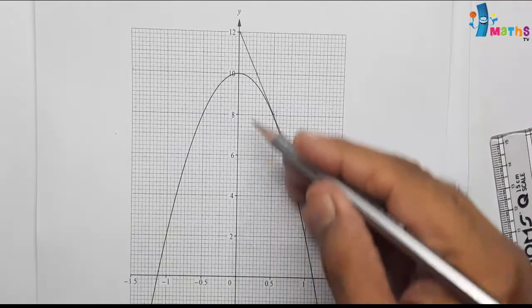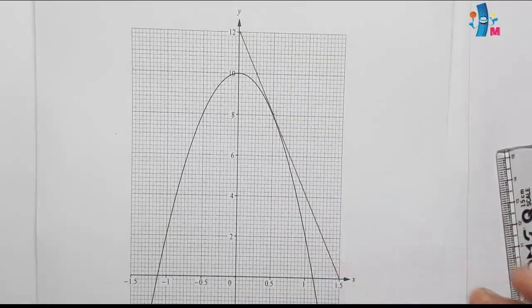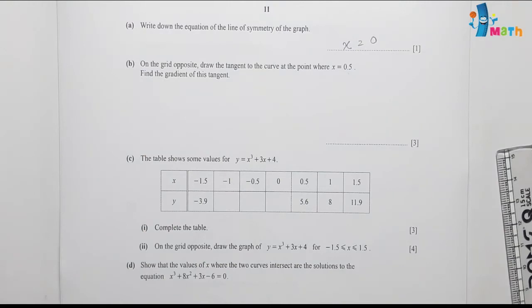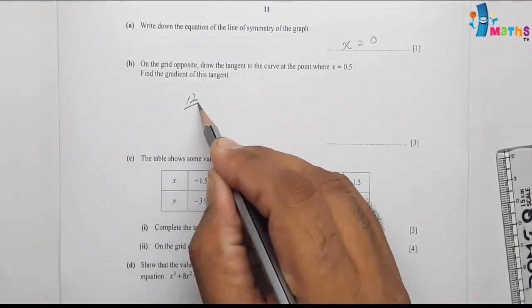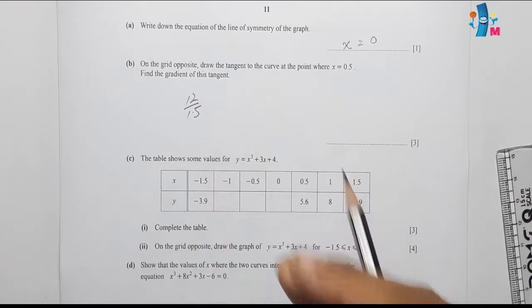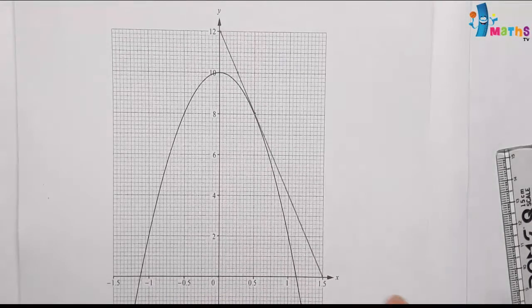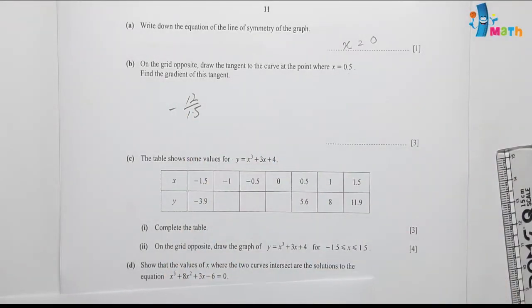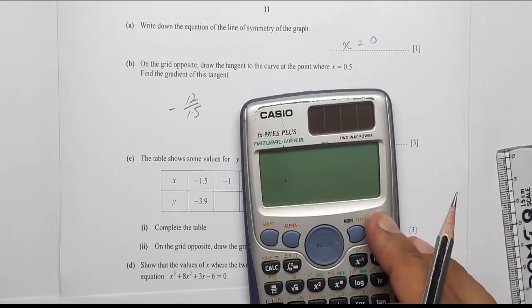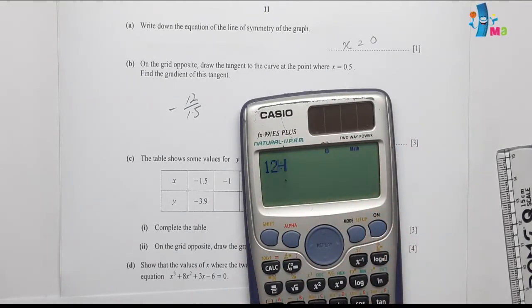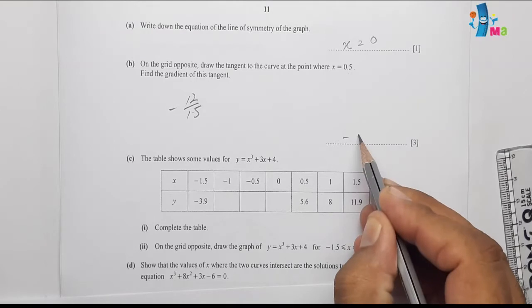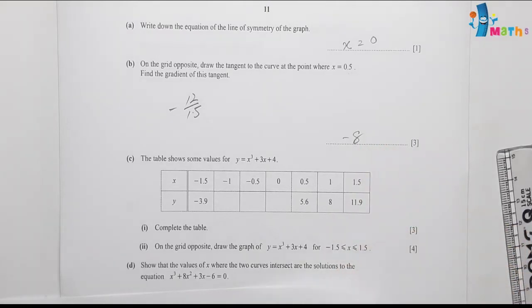So rise is 12 divided by 1.5. So this is negative. Why? Because the right side is going down, so we'll be writing minus here. So 12 divided by 1.5 is equal to 8. So minus 8 will be the gradient of this one.